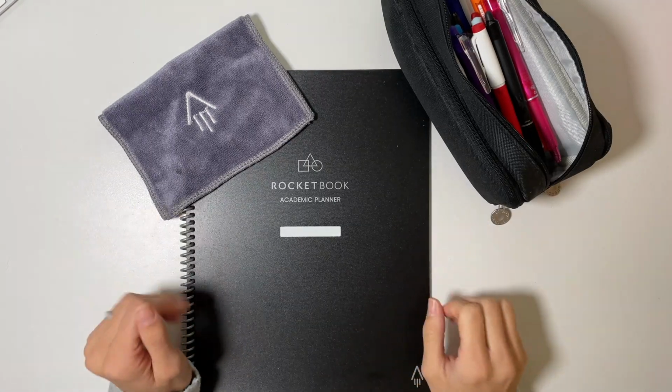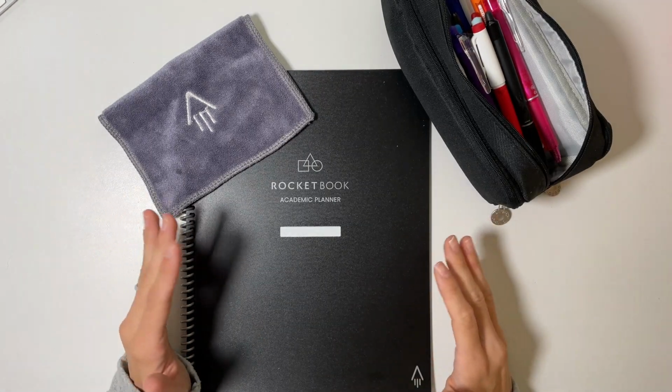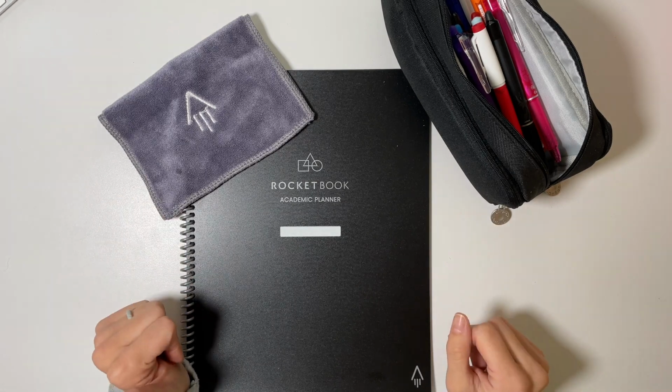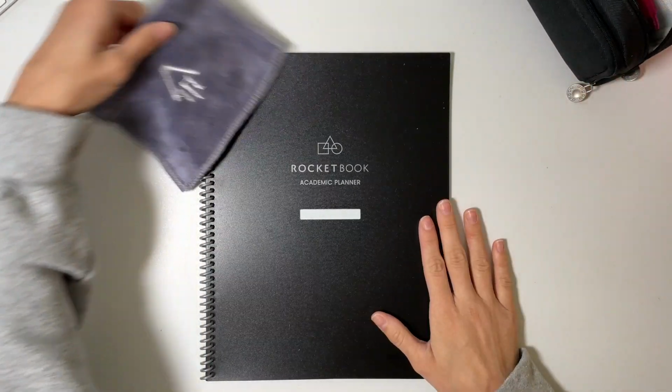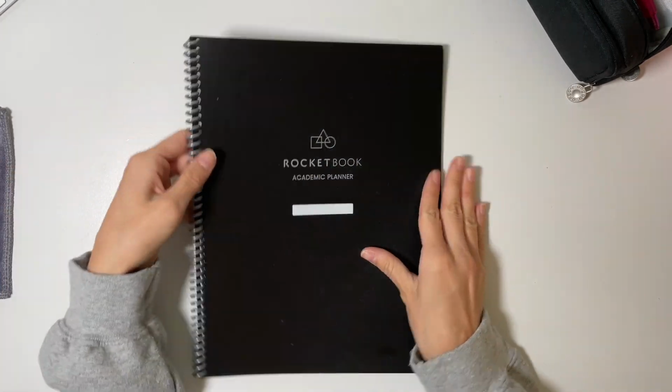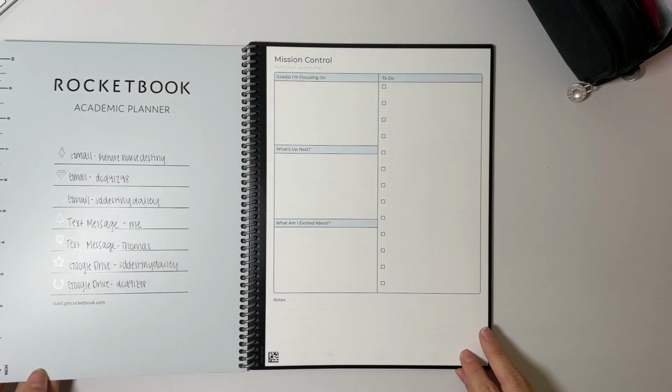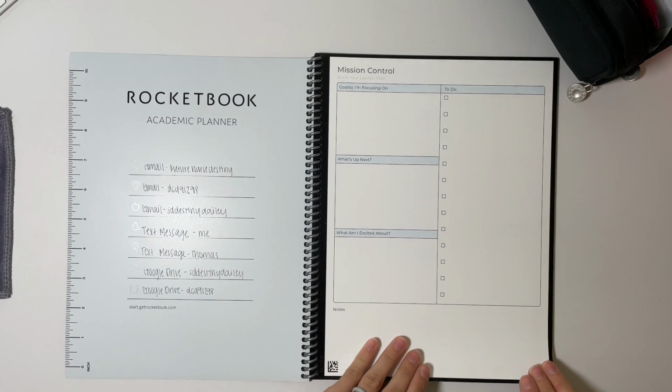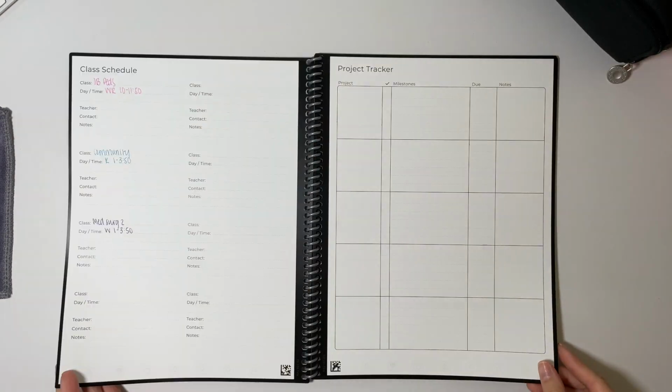Okay, so if you guys don't know what Rocketbook is, it's basically this really cool reusable product. So set this aside for a second. This is what it looks like. It's super thin, as you can see. This academic planner, I'm just going to do a quick flip through.